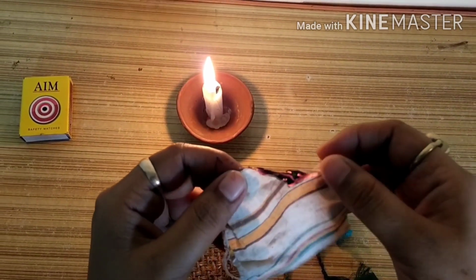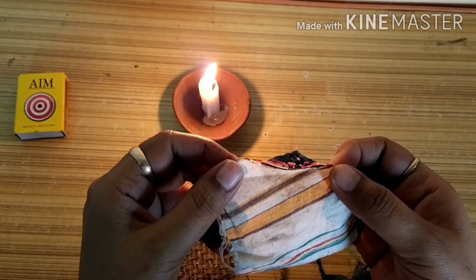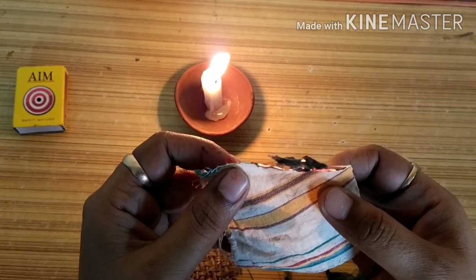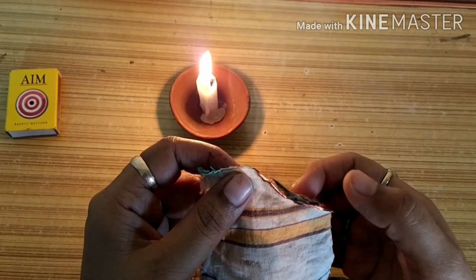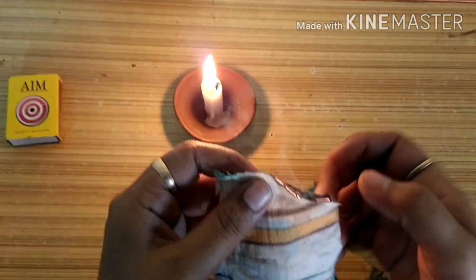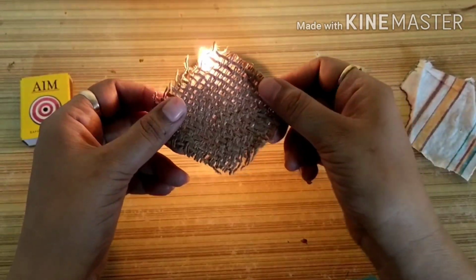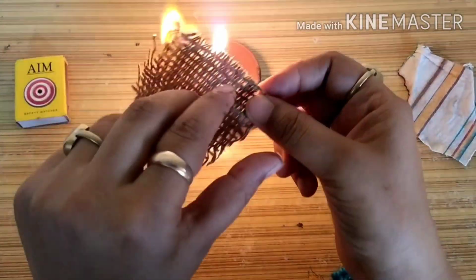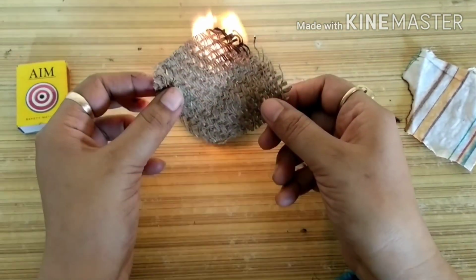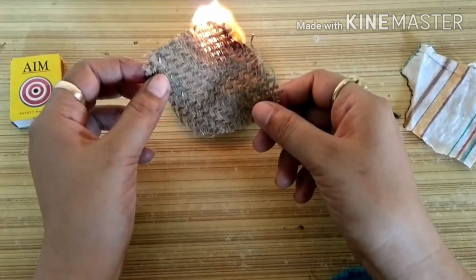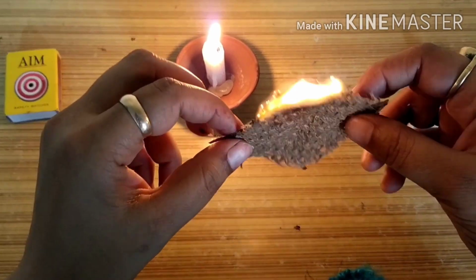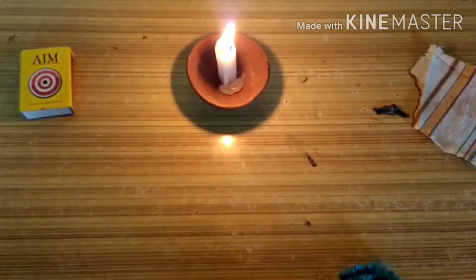When I am showing this to you, see, it has burned, and the smell, it smells like the burning of paper. When we burn the jute fiber, here we see that jute fiber also burns in the same way as cotton fiber has burned, and yes, it also smells like burning of paper.